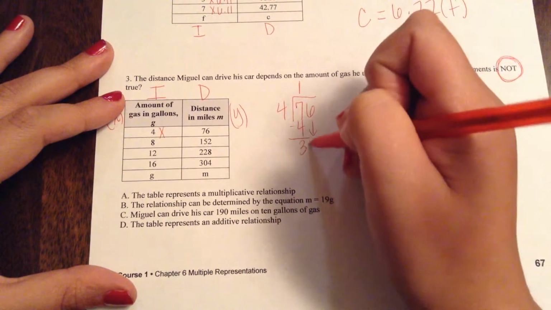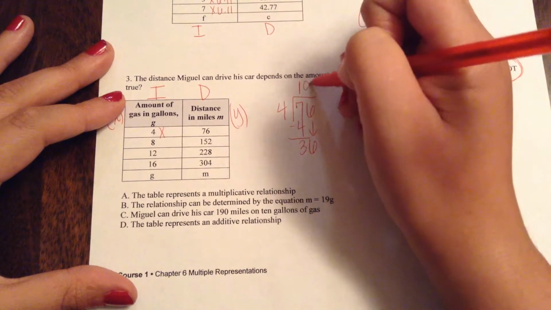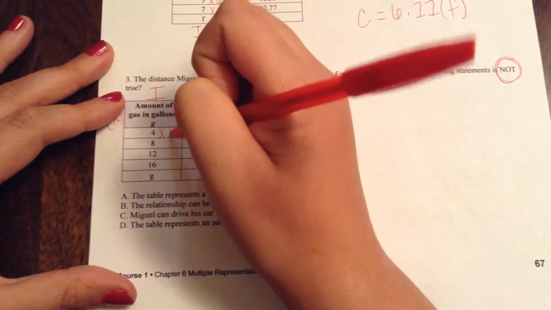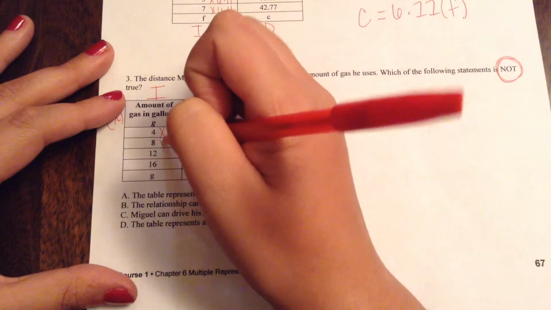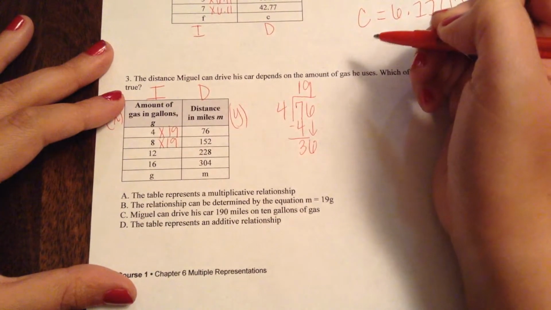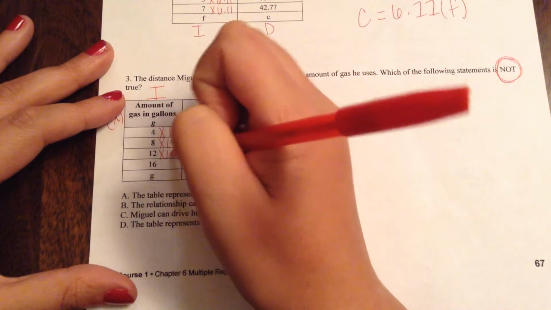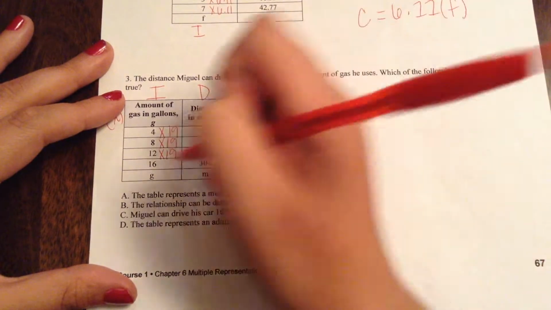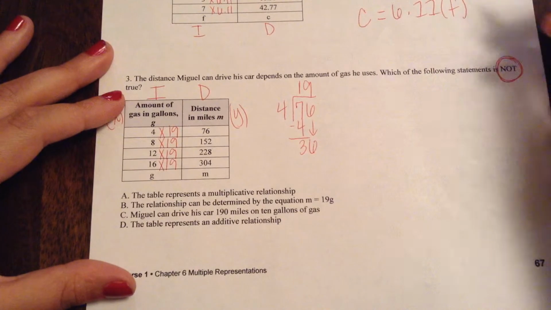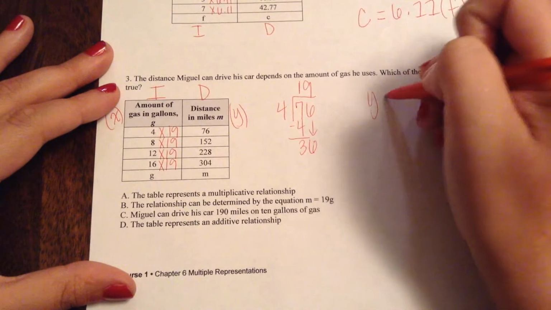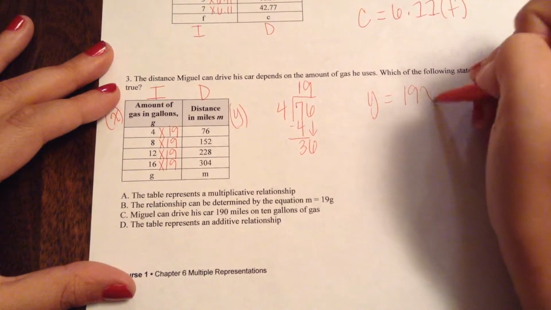It's 3. Bring down the 6. That's 9. Okay? So times 19. 4 times 19 is 76. So 8 times 19 is 152. 12 times 19 is 228. And 16 times 19 is 304. So my equation would be y is equal to 19x.